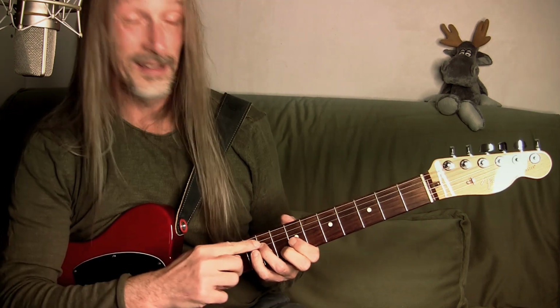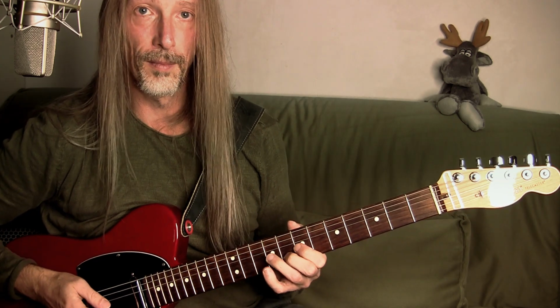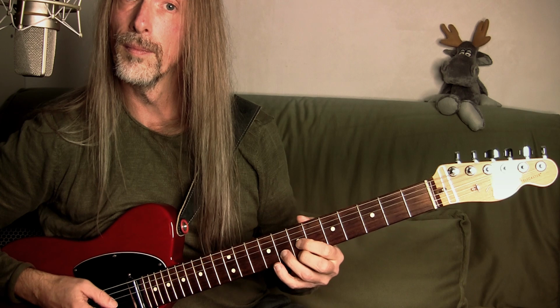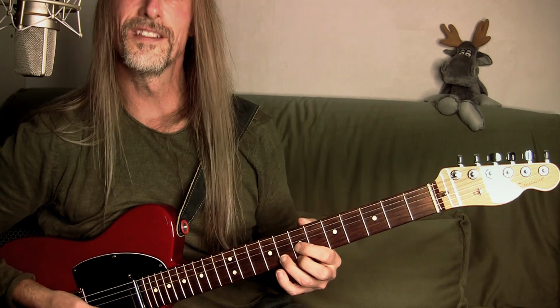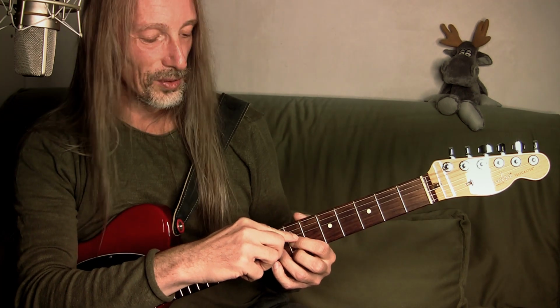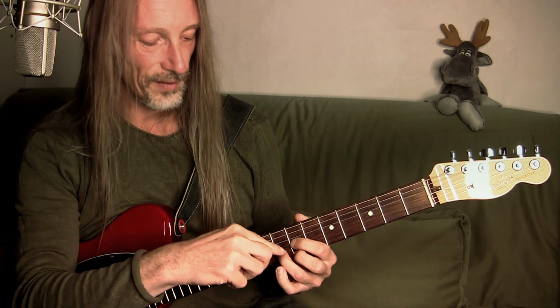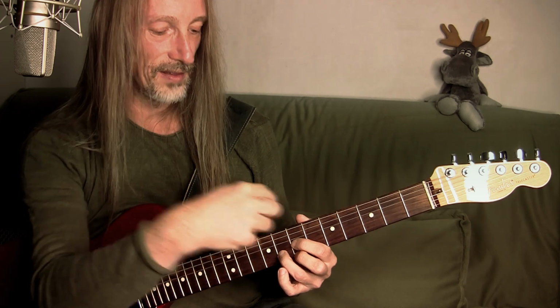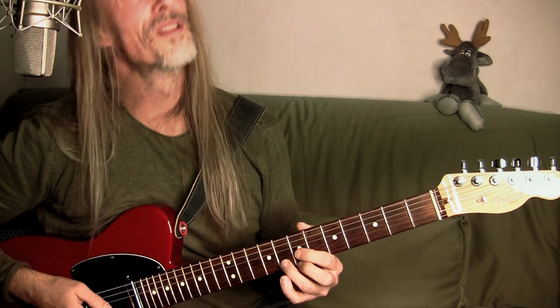I can now put the major third one octave up. This is the second inversion with the lowest note the fifth, then followed by the root, and the highest note is now the third.